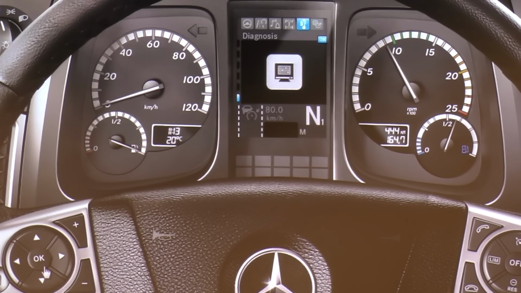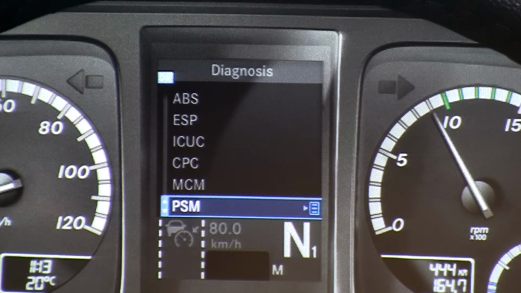Diagnosis is quite a new function. This gives our technicians the ability to go into the truck. If there are any fault codes in it, they can actually flick through each of the control modules and work out which one of these has the fault and what it is.